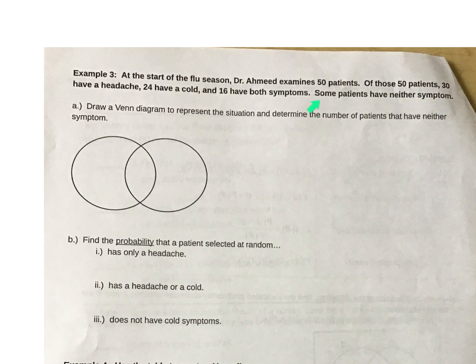So maybe like they came in for a twisted ankle or something like that. So we're asked to draw a Venn diagram to represent the situation and determine the number of patients that have neither symptom. So my advice to you is to always start with the intersection, meaning the ones that have both.